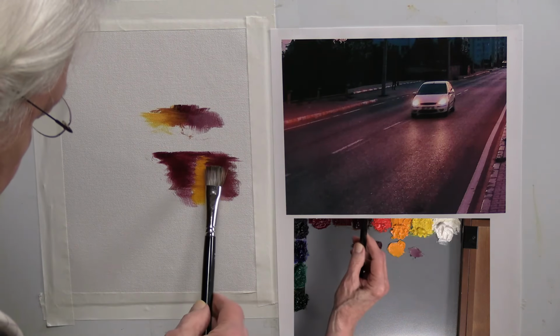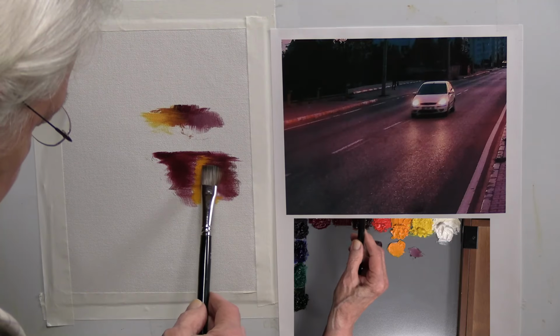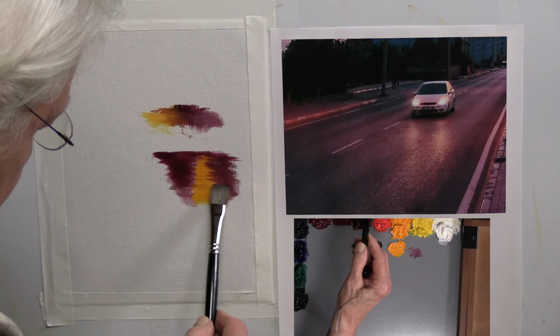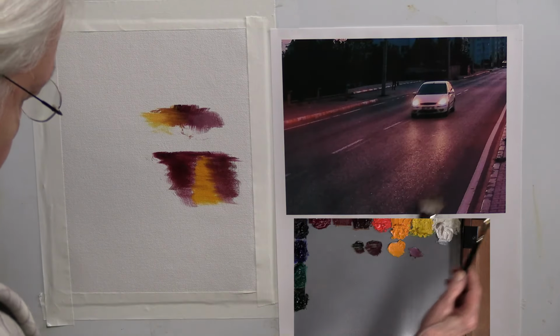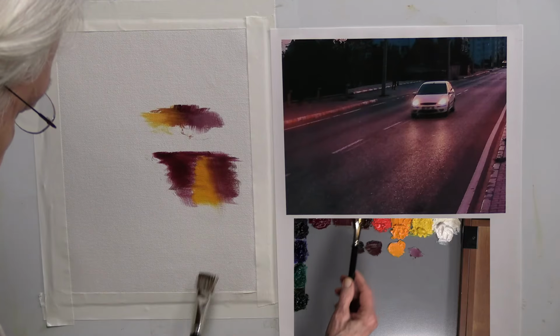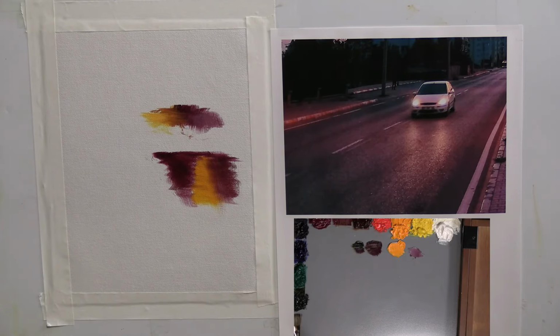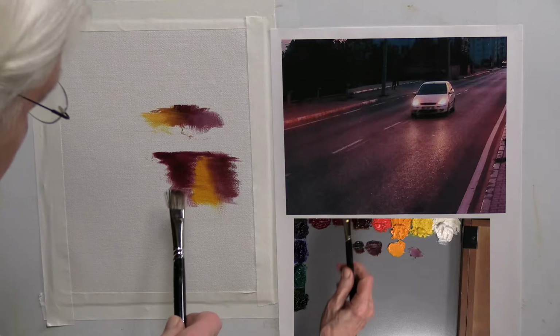Now this is the way we blend. You can blend one color into another by moving it back and forth like this, and then give it a stroke that's moving in the direction of the thing you see. So you see there's a smooth blend. Now we're going to go to the other side and do the same thing.